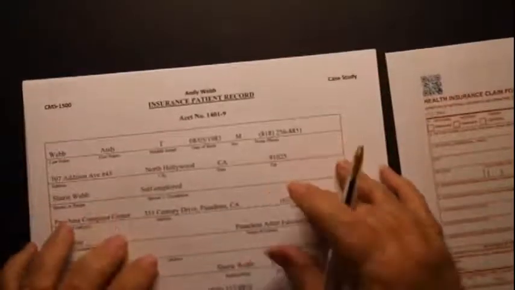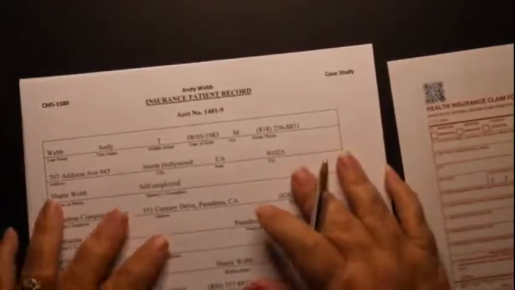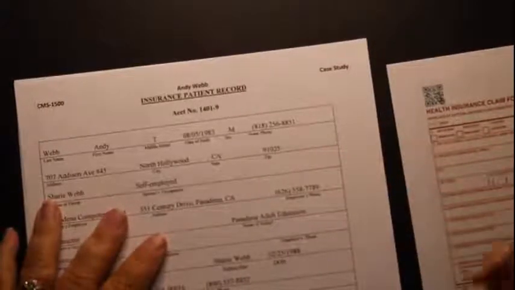Okay, so here we are at the desk ready to work on our case study. I have here our patient's record for Andy Webb. On this record is his demographic information, his address, his birth date, where he works. It has his insurance information, and any secondary information, which this person does not have, and then his progress notes. These are notes on what happened during the encounter.